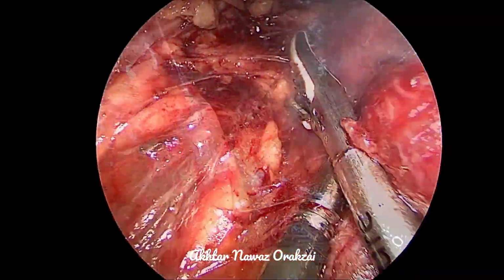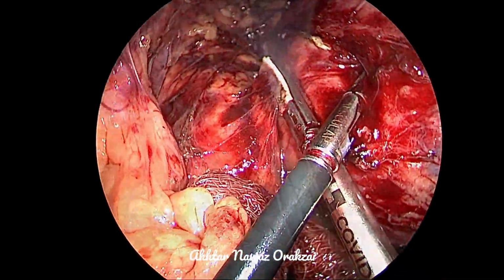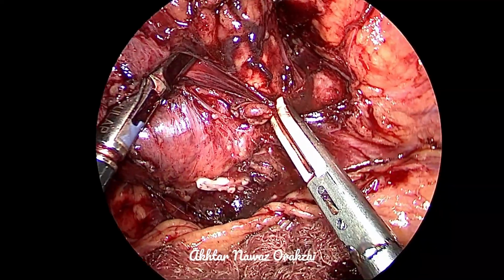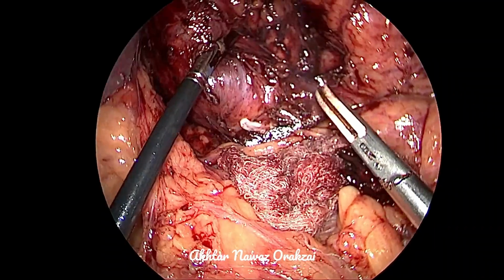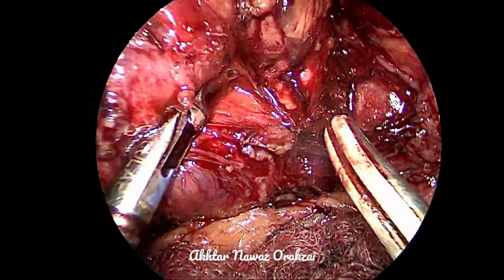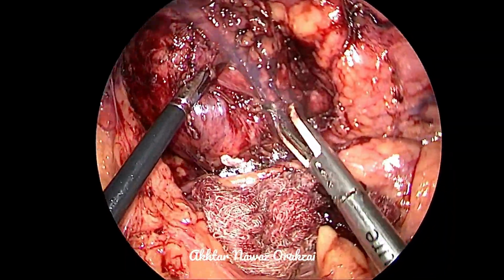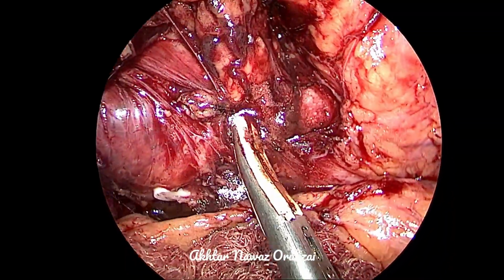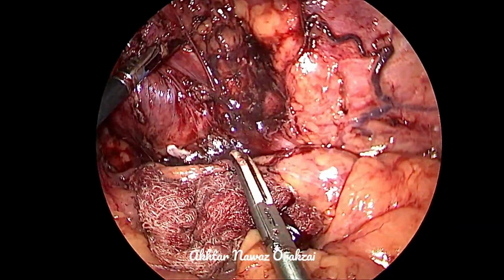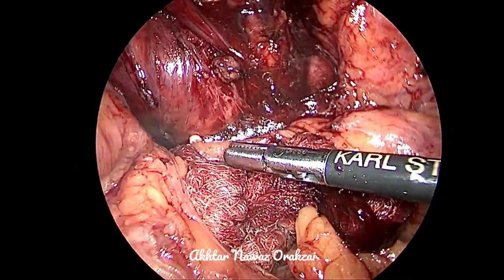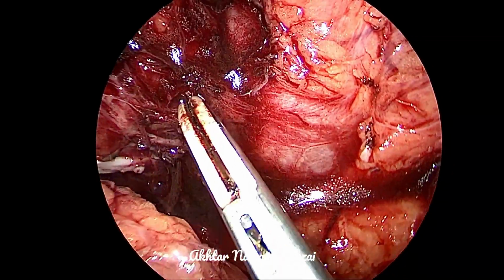The inferior phrenic artery gives a branch to the adrenal gland. Then there may be direct branches from the abdominal aorta, and there are branches from the renal artery. So our aim now is to mobilize the adrenal gland enough to expose the arterial supply of the adrenal gland, so that those vessels can be clipped and divided, and thus adrenalectomy performed.